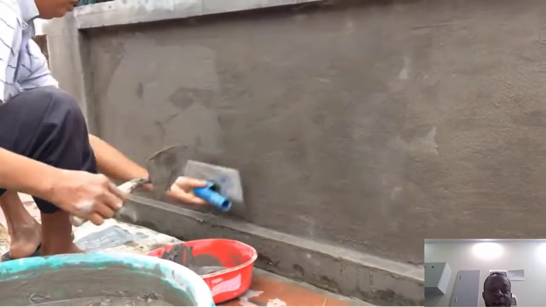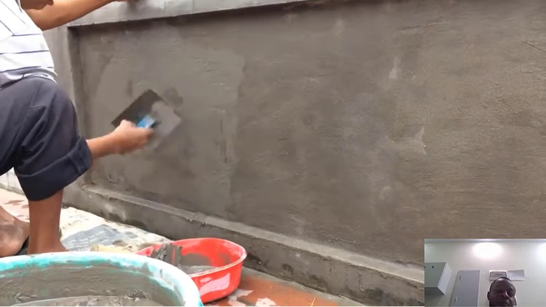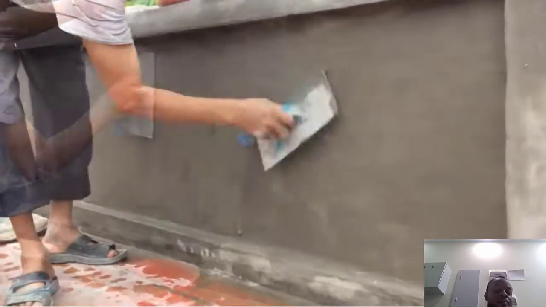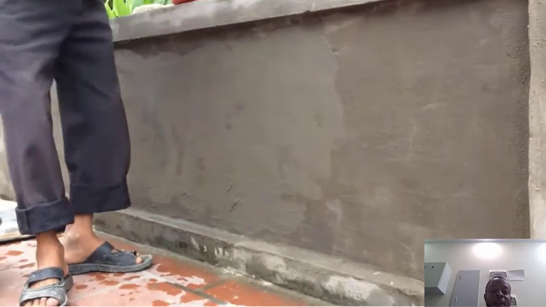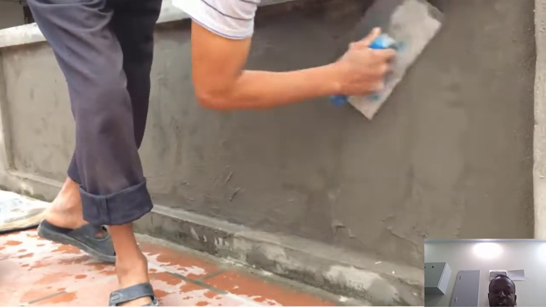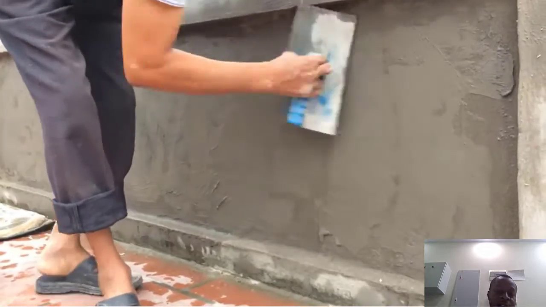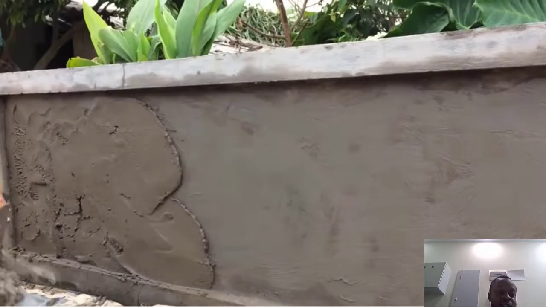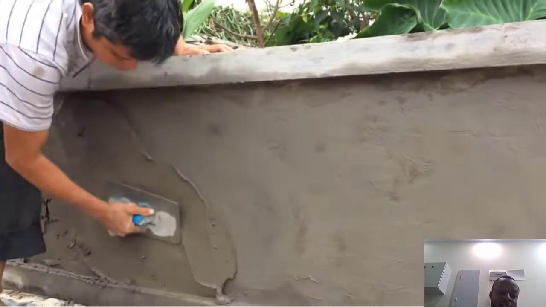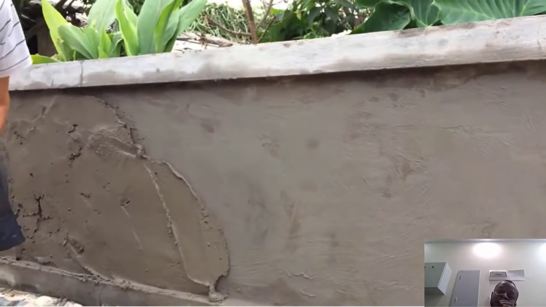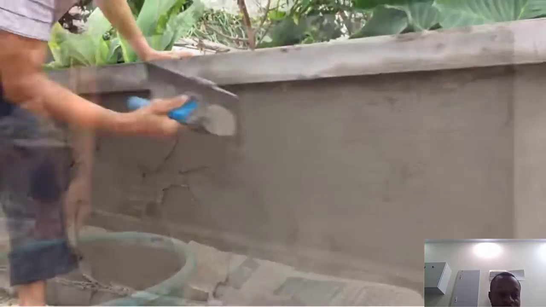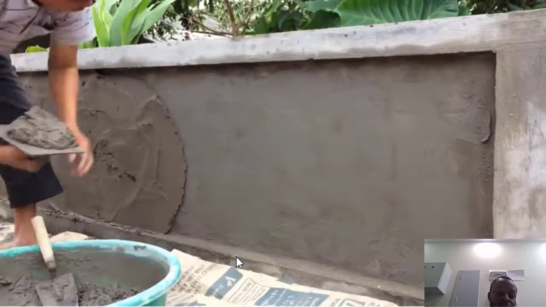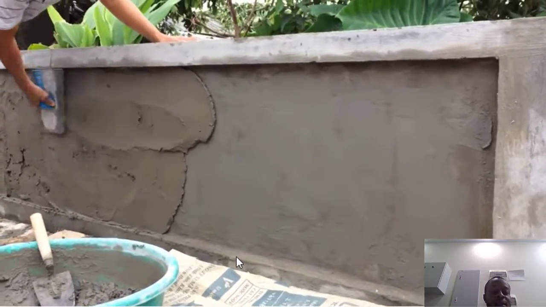As we all know from most of our previous videos, after your normal plastering, you have to render the surface. You need to clean the surface, smooth it to a certain level, and then you plaster it with just cement and sand.